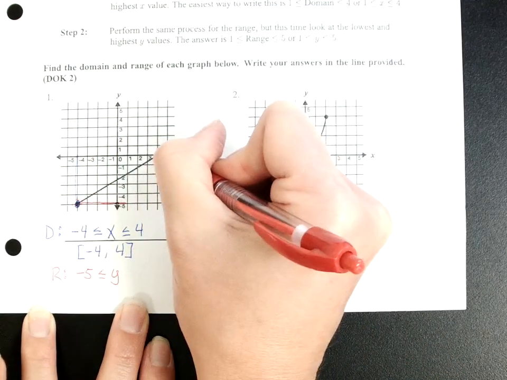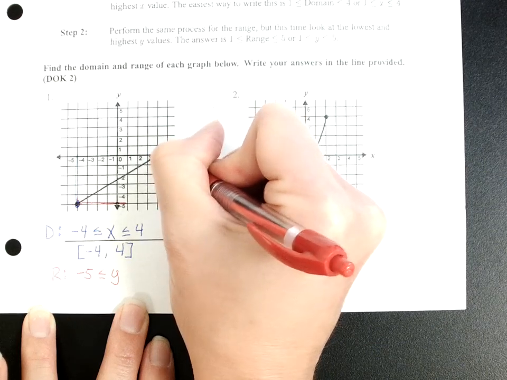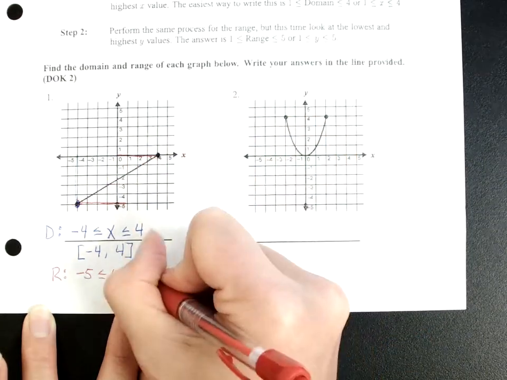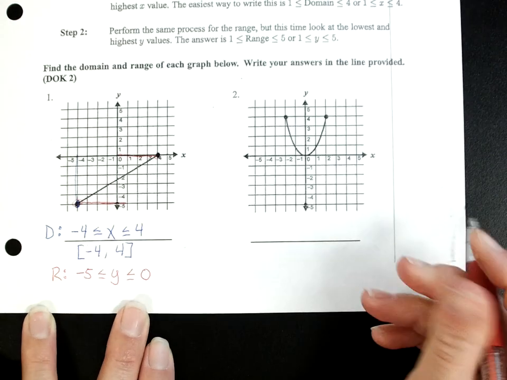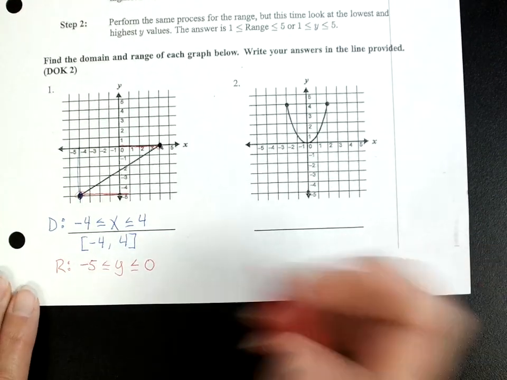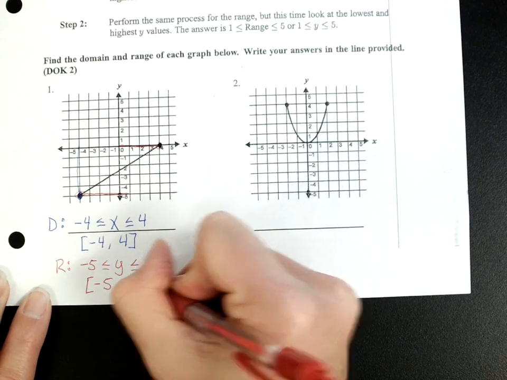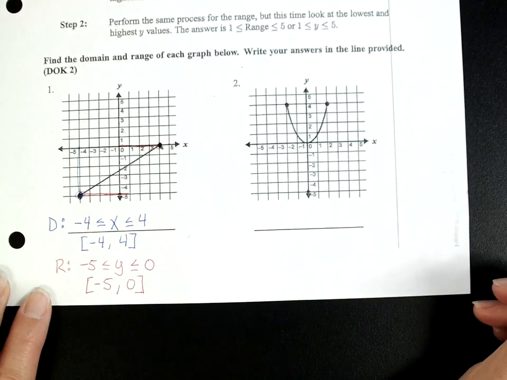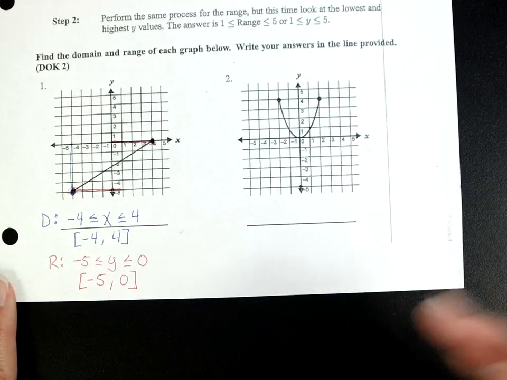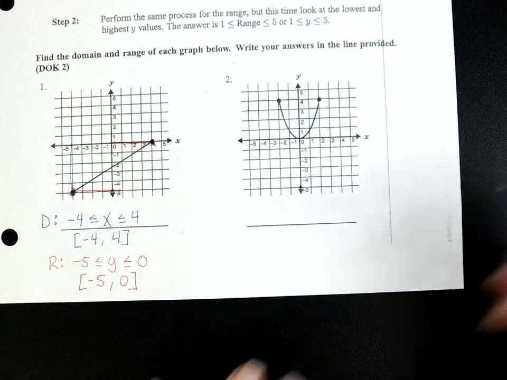What's the highest point? Right here. What is the y value here? It's 0. Less than or equal to 0, because again, we have a filled in circle. Again, interval notation, same two numbers, brackets on both, because it's equal to both. Remember, it's your choice on which way you use to represent your information.